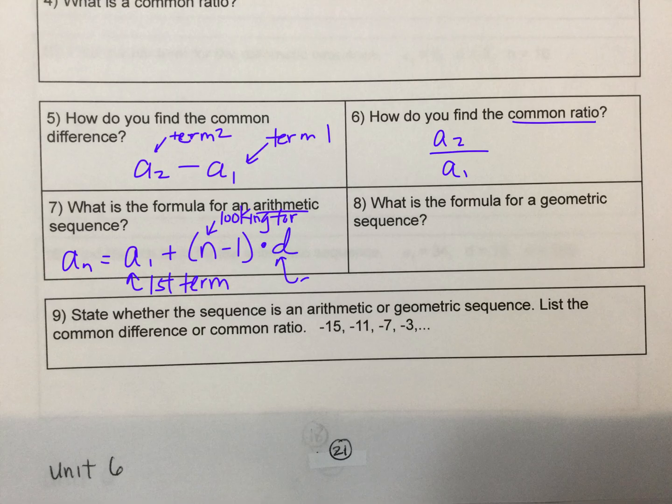D is that common difference. Okay. The formula for a geometric sequence is a sub n equals a1, first term again, times r. It's our common ratio. That's what we are multiplying over and over again. And then a little exponent n minus 1.